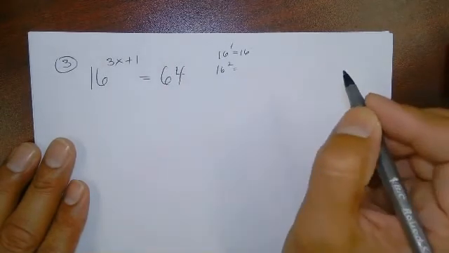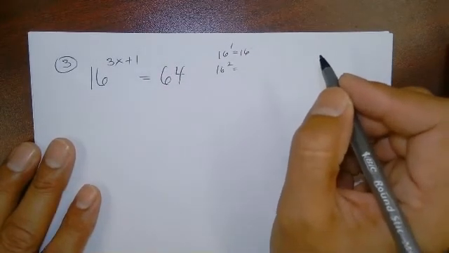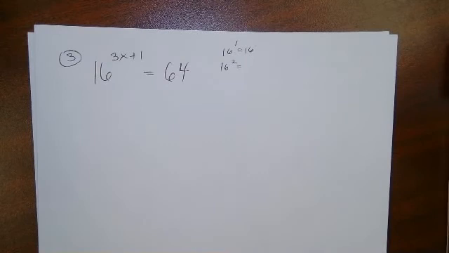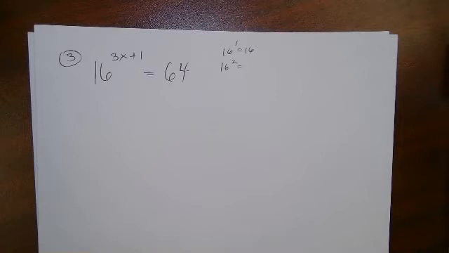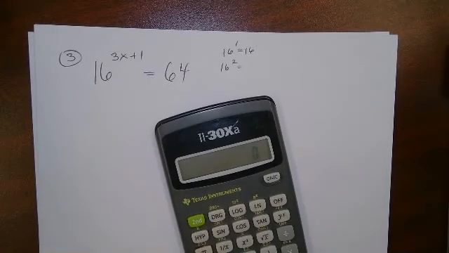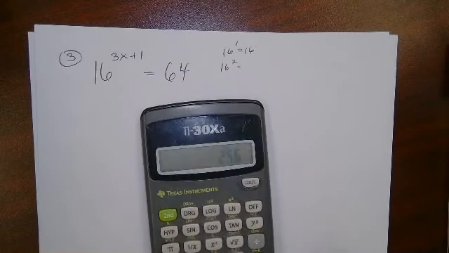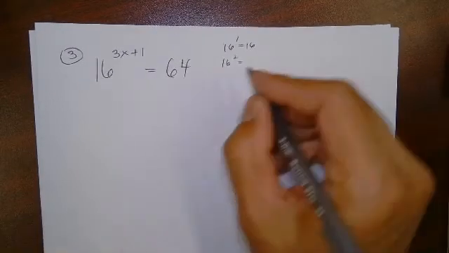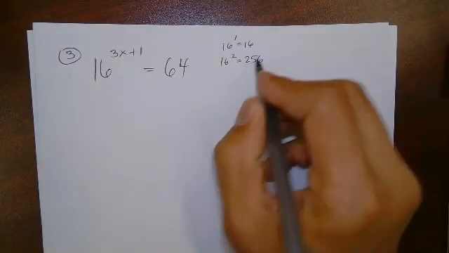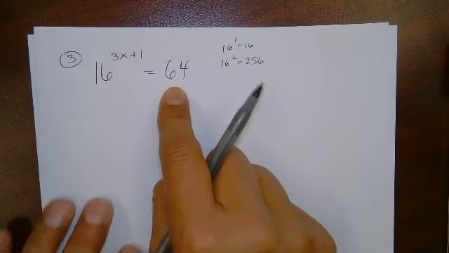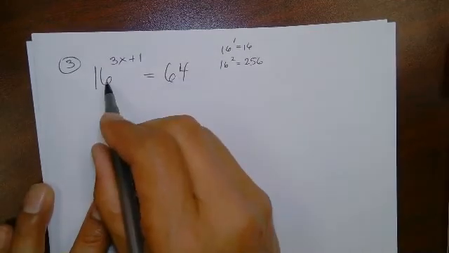I got 16 to the power of 1 is 16. 16 to the power of 2 is, gosh, I don't know what it is. Let me check. I think it's 256 or it's 196. I don't know. Let's see. 16 squared, 16 times another 16 is 256. You see, I'm not going to get a 64.